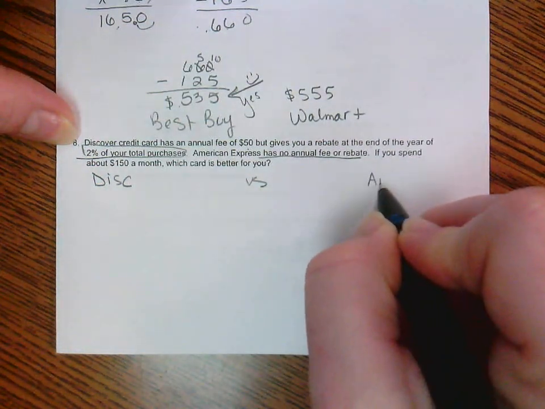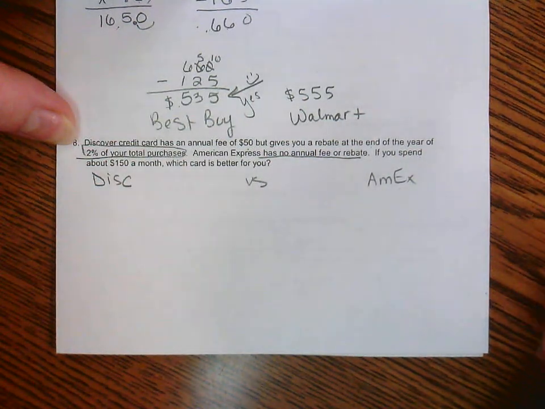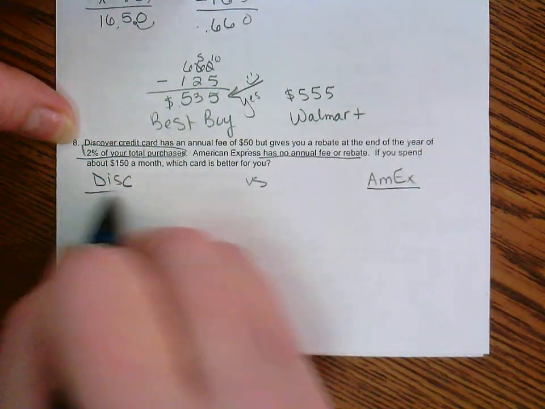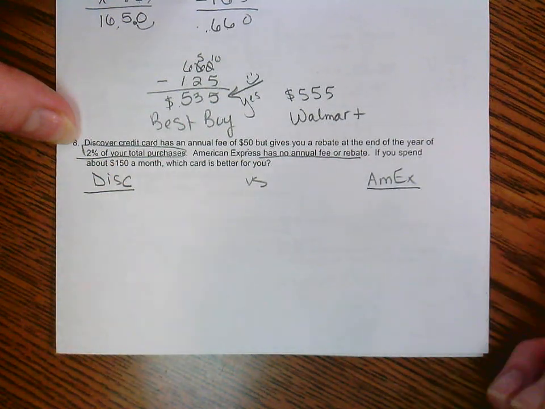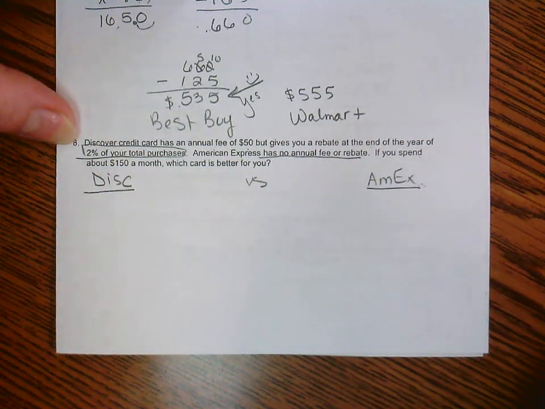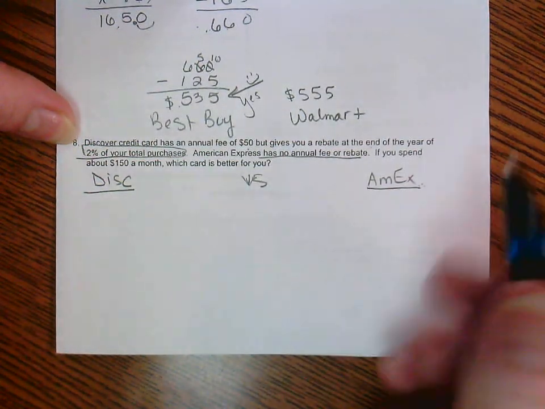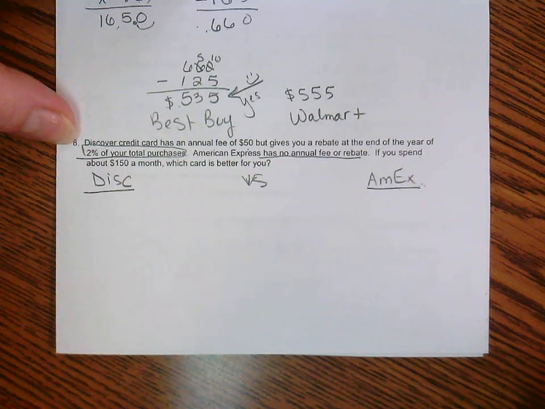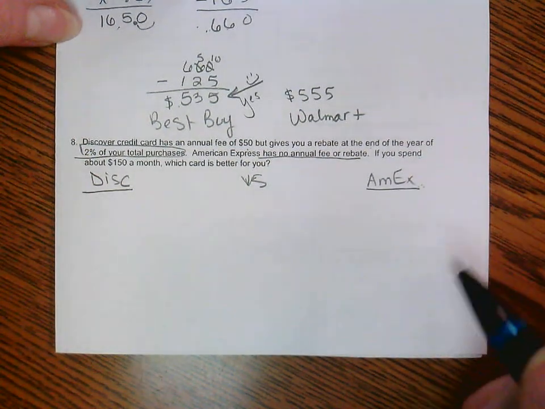Although so many places do not take Amex because they charge the stores more money than most other credit cards to use them at their establishment. And yes, in order for stores to accept credit cards, they have to pay a fee to the credit card company. It's kind of a scam.